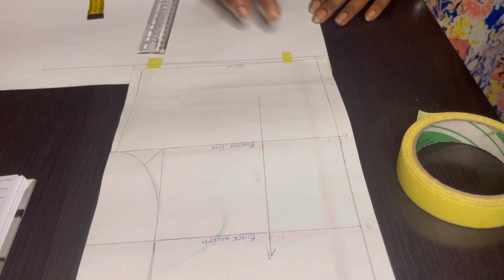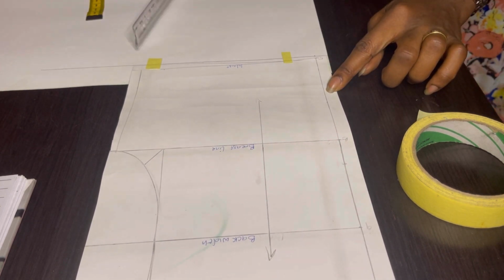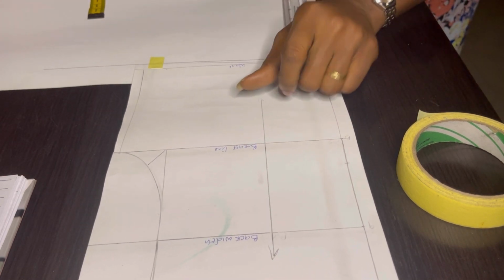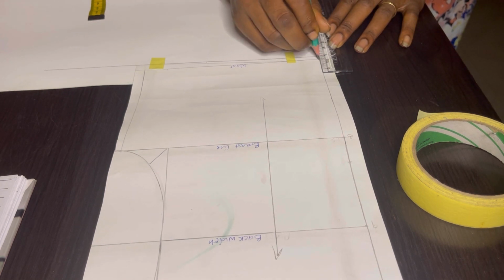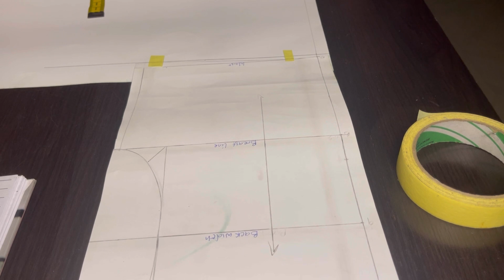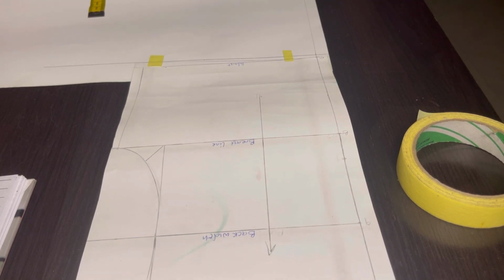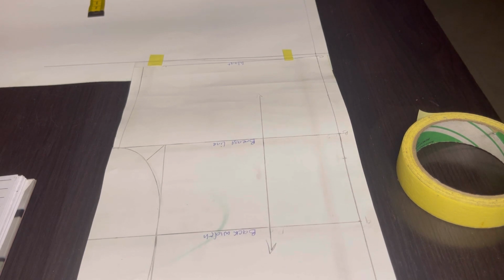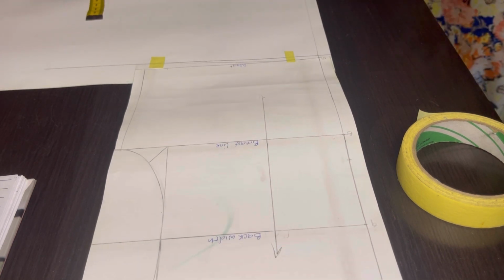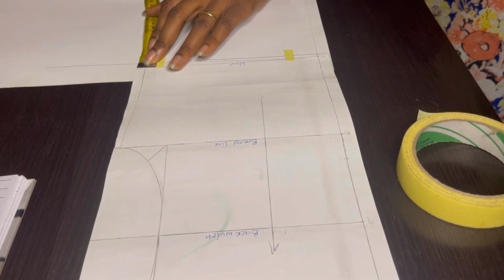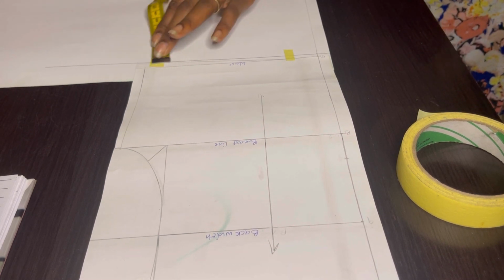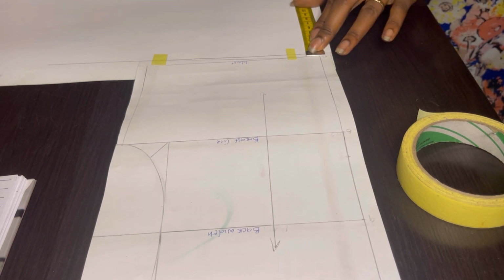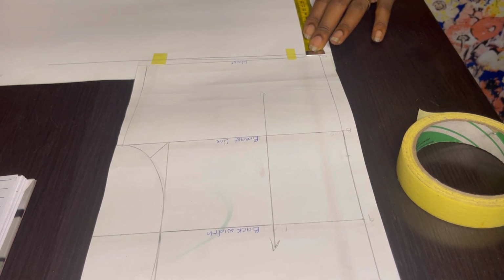Now first of all, I have to continue this side too. I'll continue this line. I'll continue the line down. I've marked the value of the lines. I'll continue the lines down. So from here, I'll mark waist to hip, and waist to hip is 15.5. Mark 15.5.